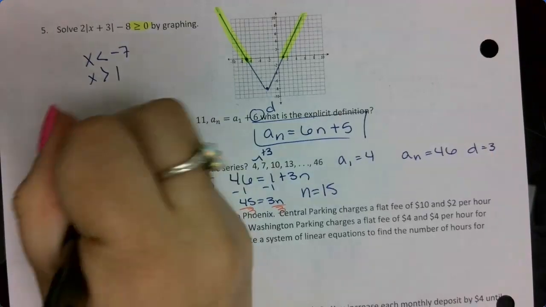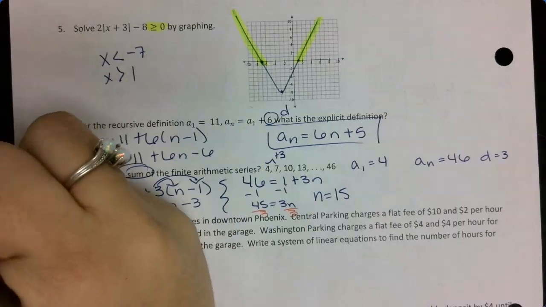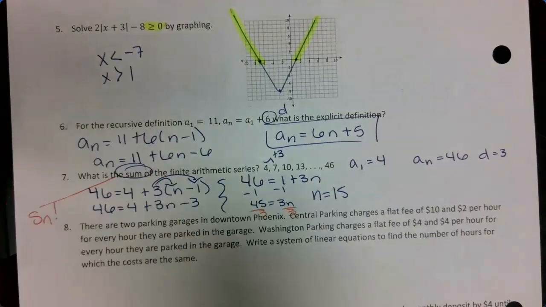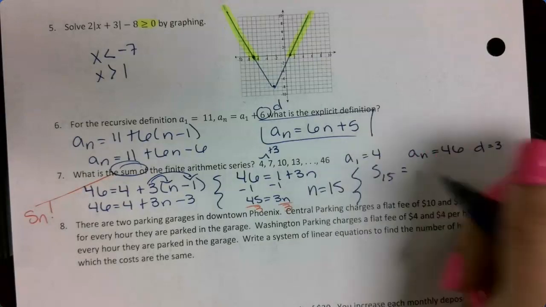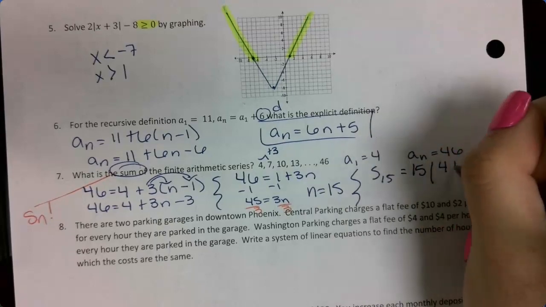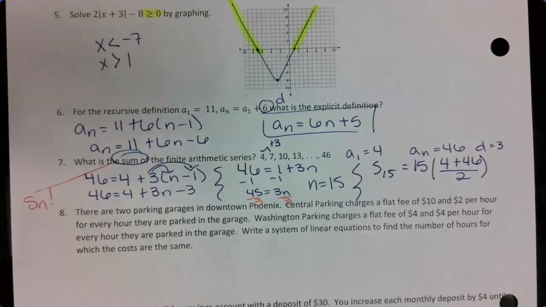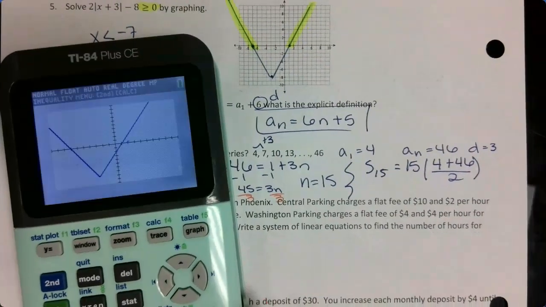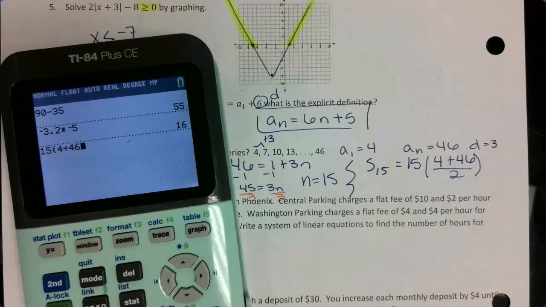Because it wants me to find my sum, this is a cue to use the S sub n formula. So, plugging into that, it's going to be S sub 15, because I know I have 15 terms. 15 goes on the outside. My first term is 4. My last term is 46. Divide by 2. And then I just type this into my calculator. So I'm going to have 15 times 4 plus 46 divided by 2, which gives me 375.